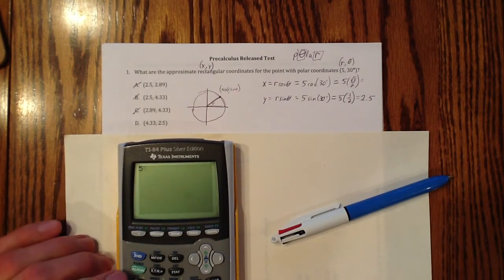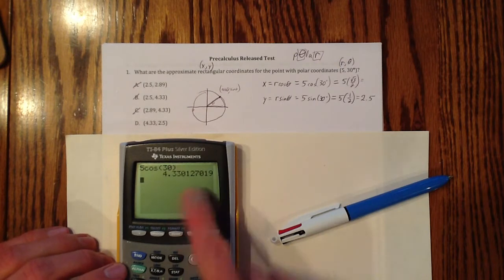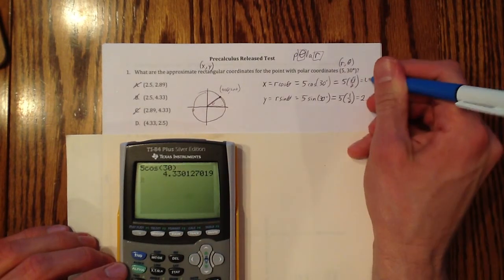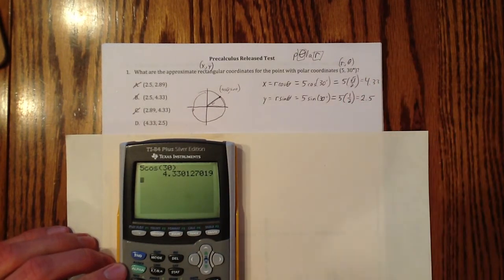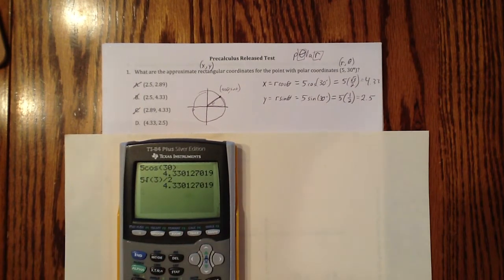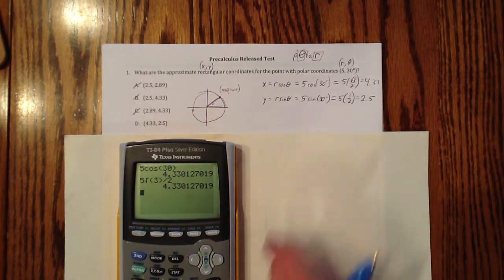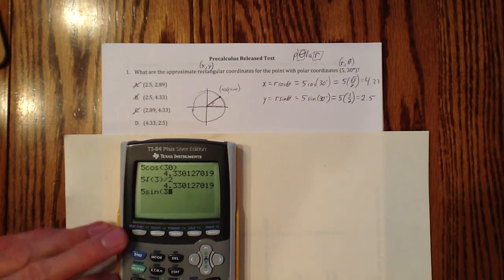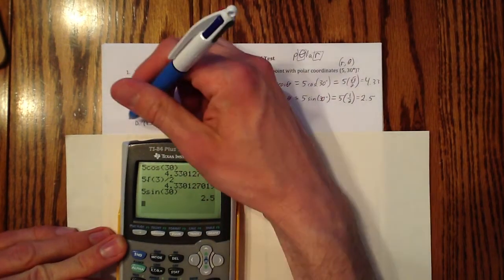You could have gone 5 times cosine of 30 in degrees and gotten 4.33. So there we go, 4.33. Or even from this step, 5 times the square root of 3 divided by 2. There we go, 4.33. Same, either way. Same thing here. 5 times the sine of 30 is going to give you 2.5. Answer again is D.